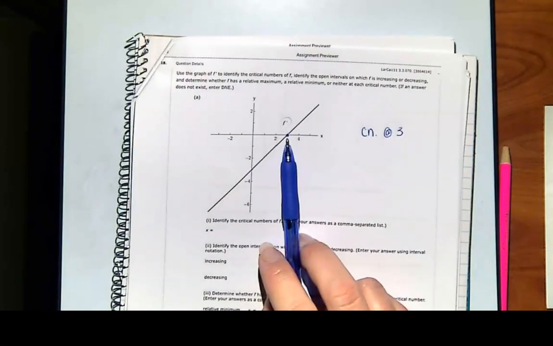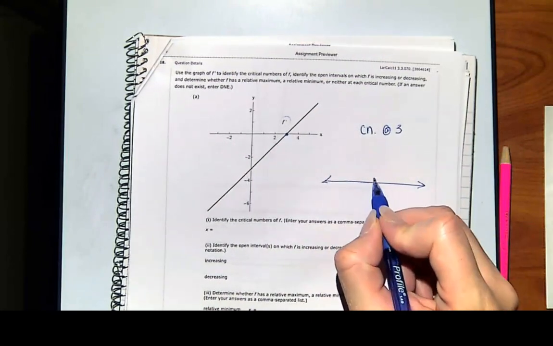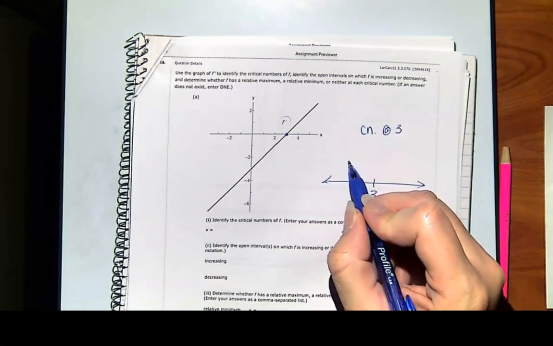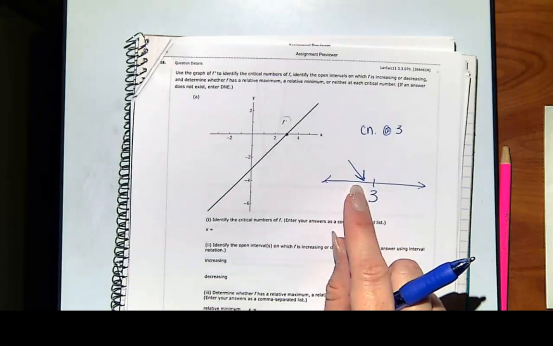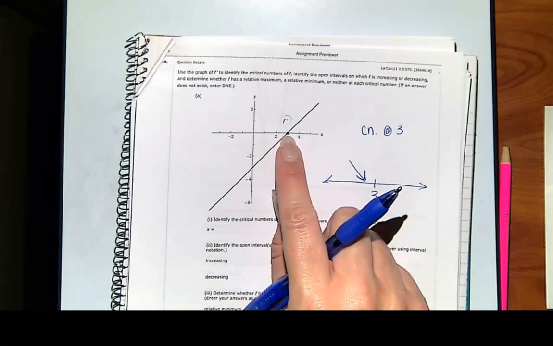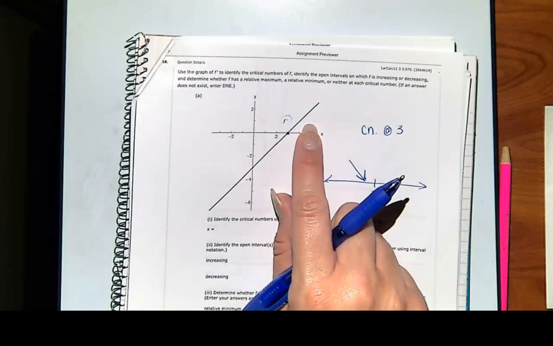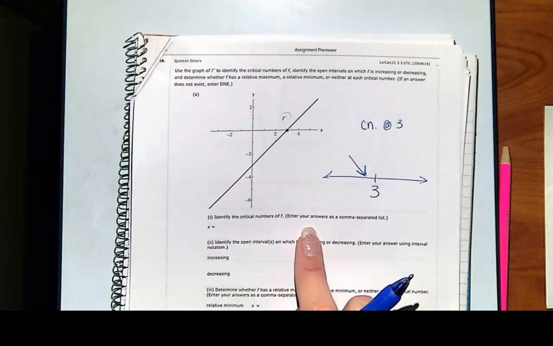Now, what kind of numbers are to the left of 3? They are negative numbers. So if we go back to our number line, there are negative numbers to the left of 3, which means your function is decreasing to the left of 3 because you have negative slopes. What kind of numbers do you have to the right of 3? To the right of 3, you've got positives because you're above the x-axis, and so you have increasing after 3.